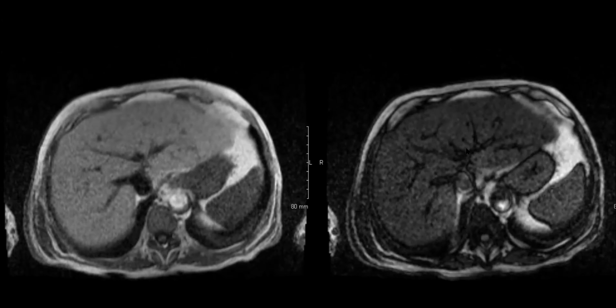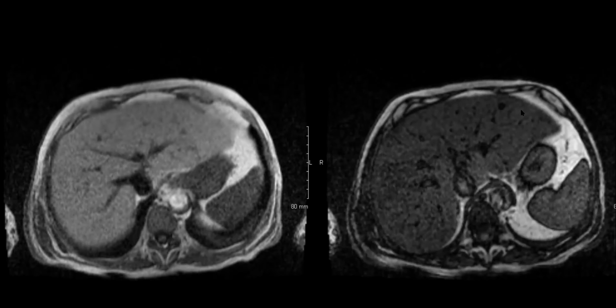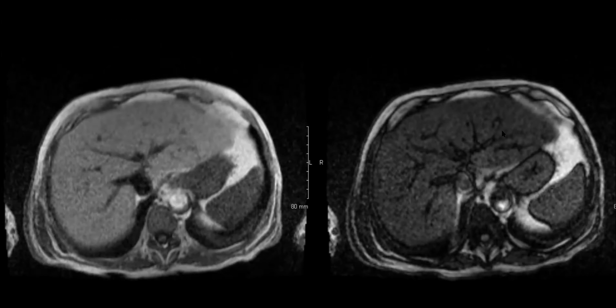But check this out. We have India ink artifact at the junction of parenchyma and the vessels, and we have no India ink artifact at the junction of parenchyma and the fat.